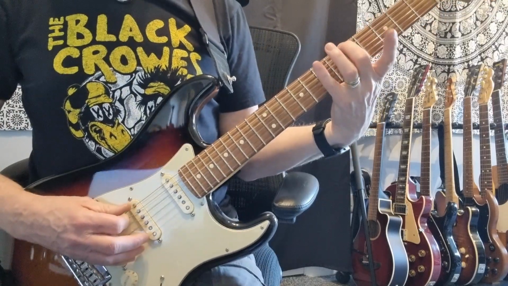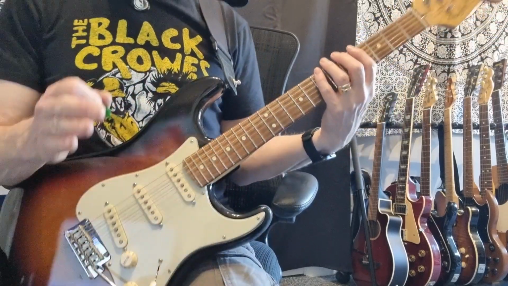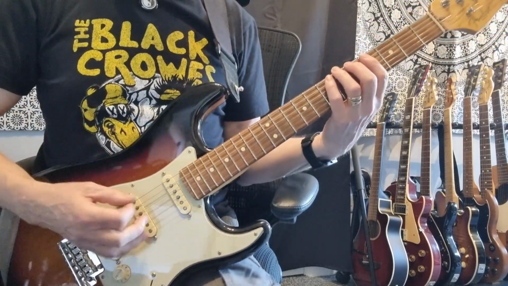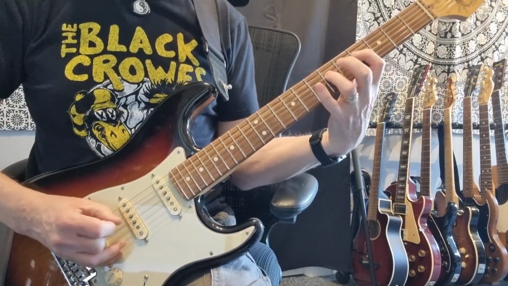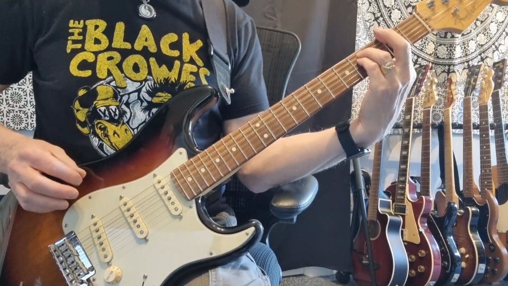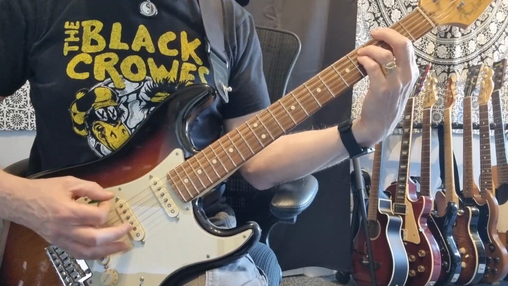So if I play that same major scale but finished it on an F sharp, it would actually sound minor. It's the same notes.